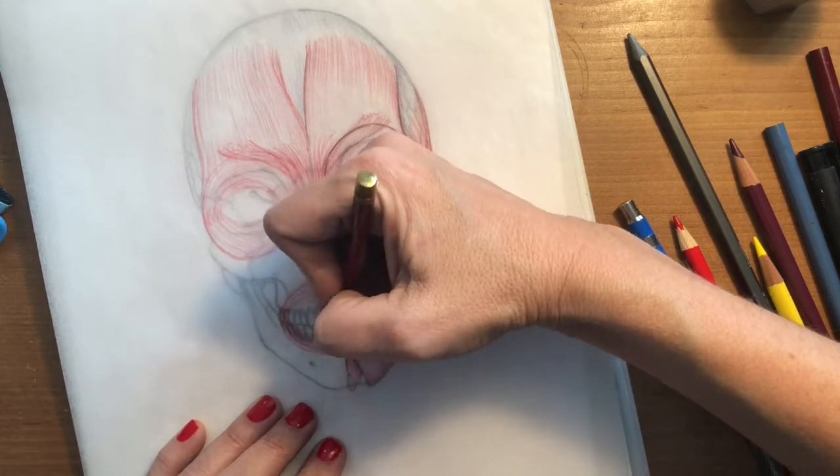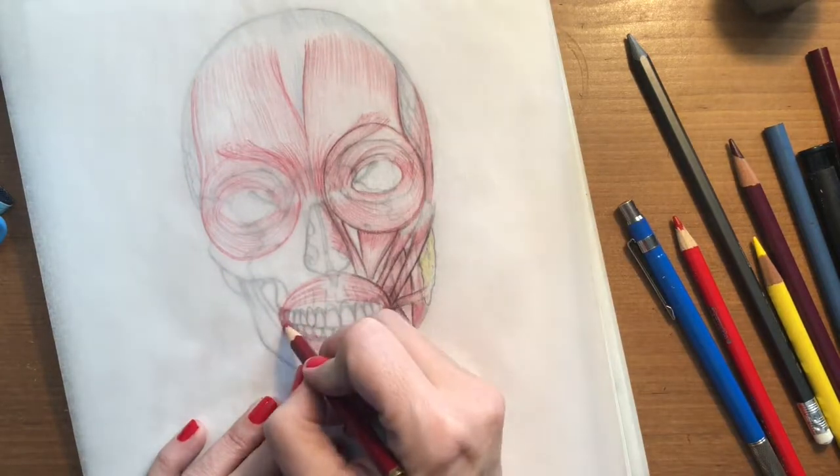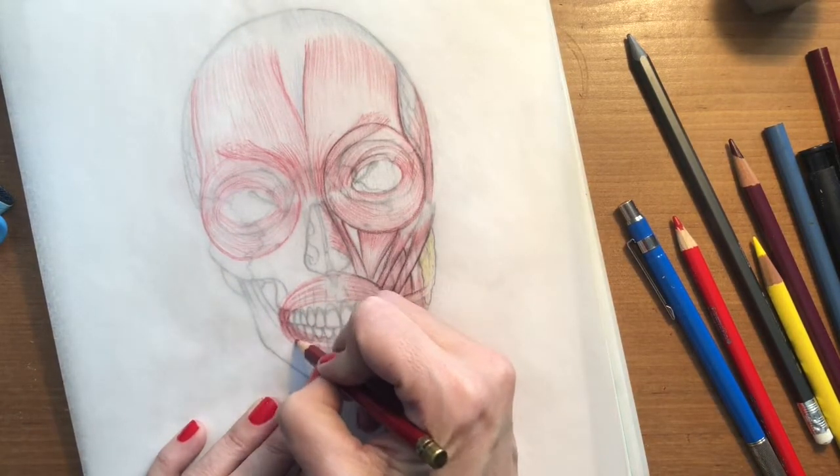And a lot of the next muscles we're going to be talking about insert into the orbicularis oris.